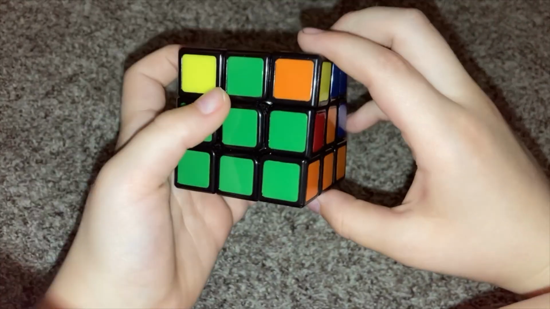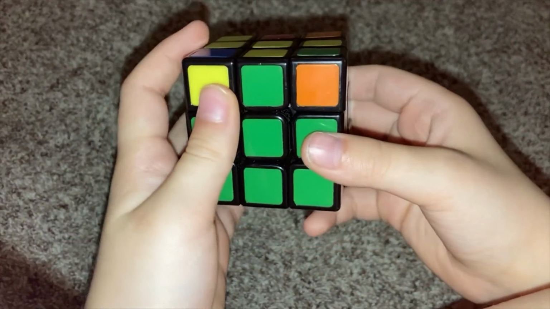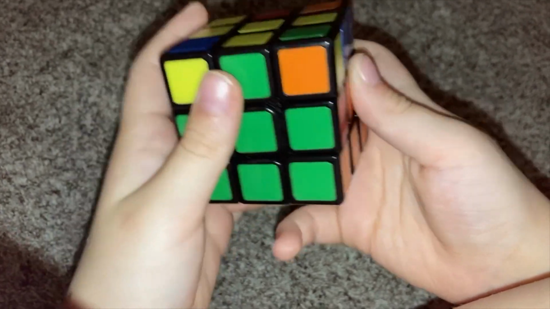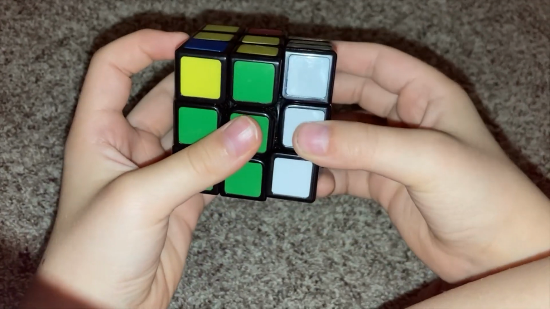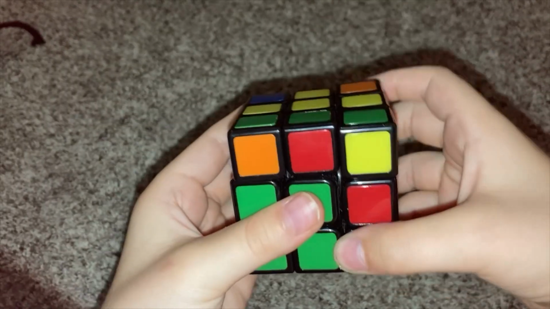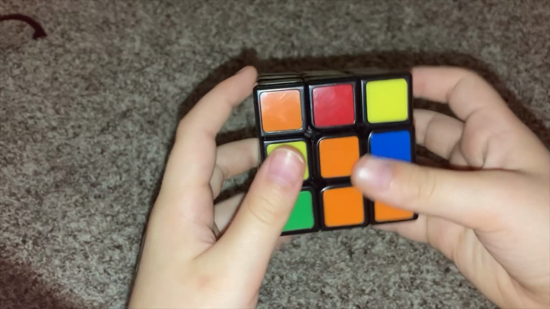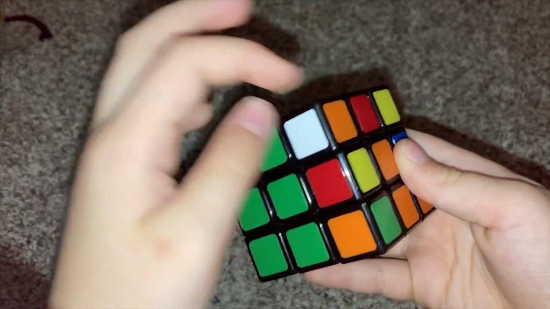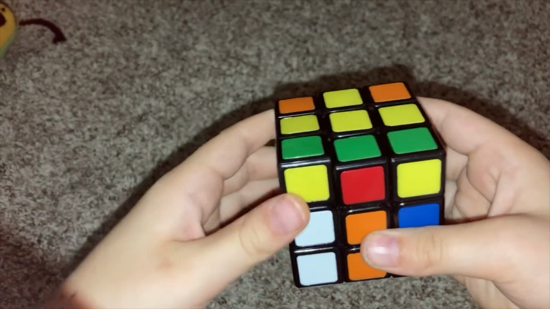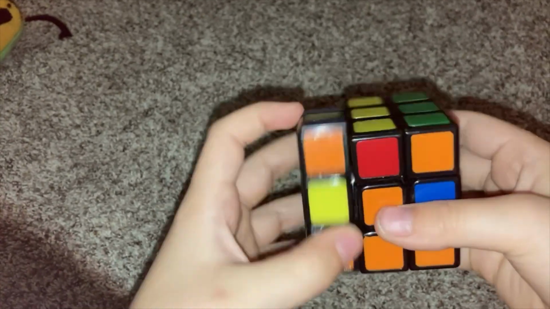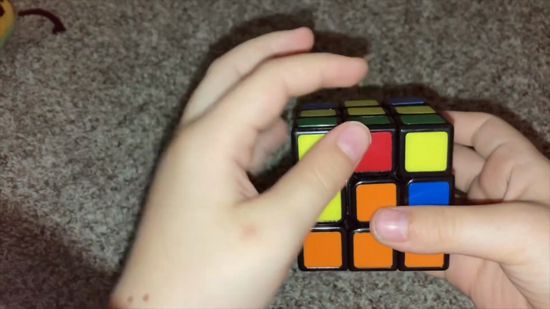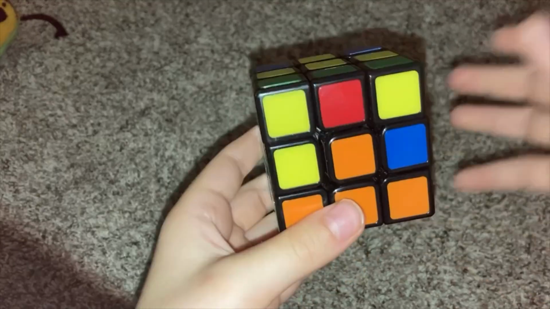So we want to do the same thing as if we were inserting a piece. So we want to do R, U, R prime, U prime, then turn to the right since we're taking this piece out. Then L prime, U prime, L, U. Now you see this piece is out. So now you can just move on as usual.